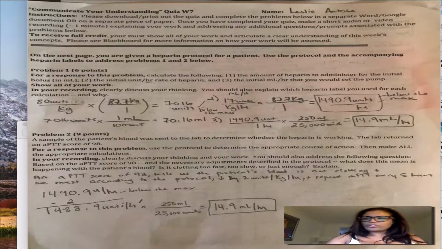We have the written protocol here. Actually, it's on another piece of paper. Basically, we know that with an APTT score of 98, there was no clotting happening. So according to this protocol, we need to decrease by 2 units per kilogram per hour and repeat, checking the APTT every 5 hours.